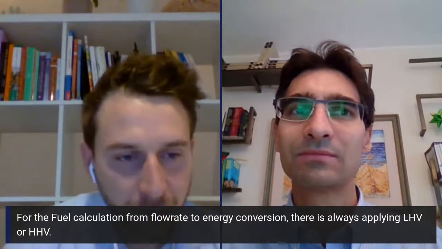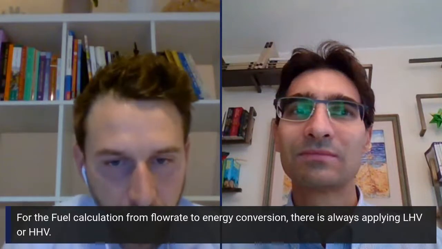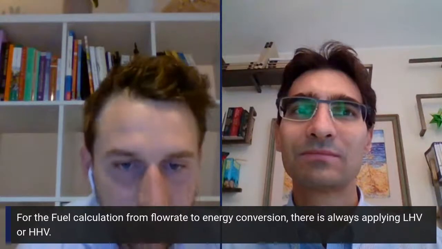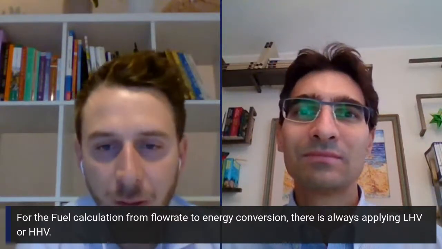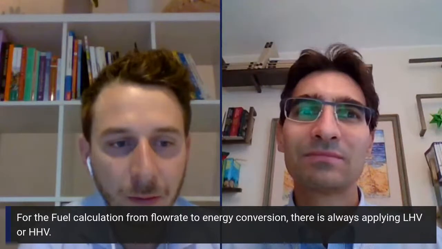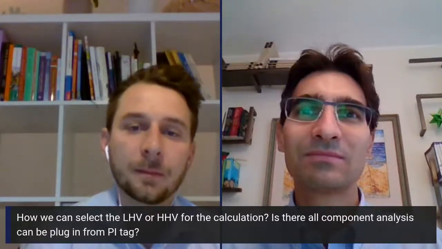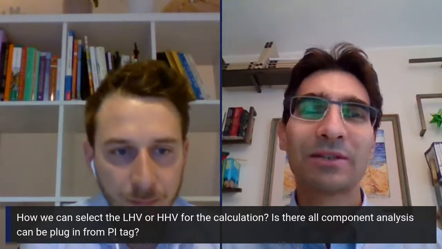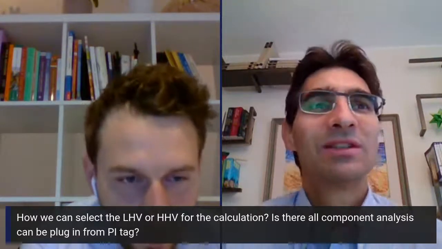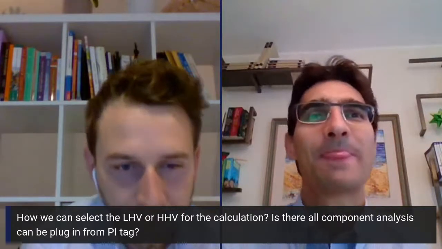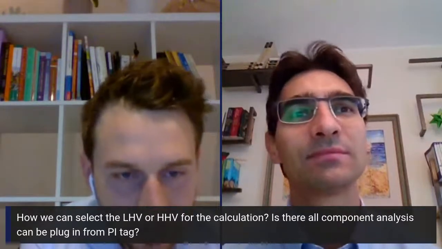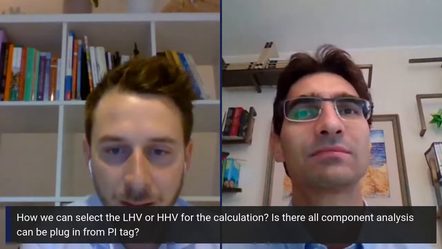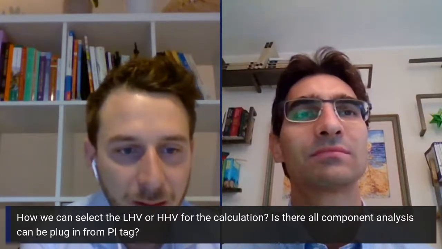Okay, we have another question. For the fuel calculation from flow rate to energy conversion, there is always applying LHV or HHV. Then there is a second part, I think it's from the same question. How can we select the LHV or HHV for the calculation? Can all component analysis be plugged in from PI tag?